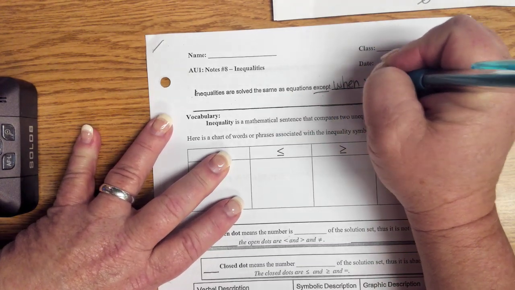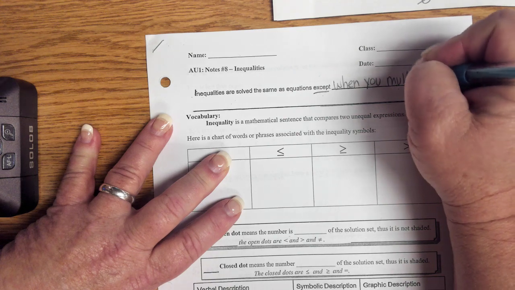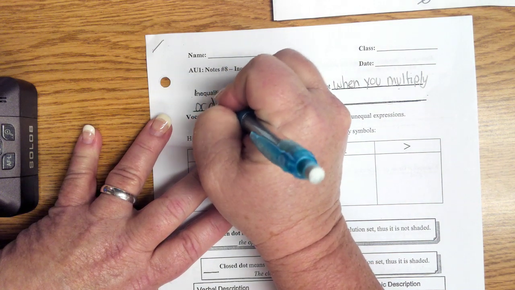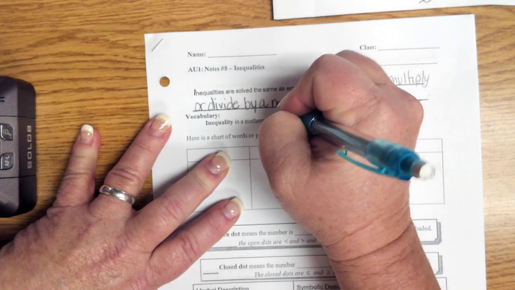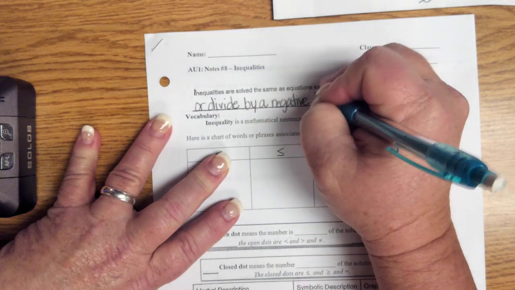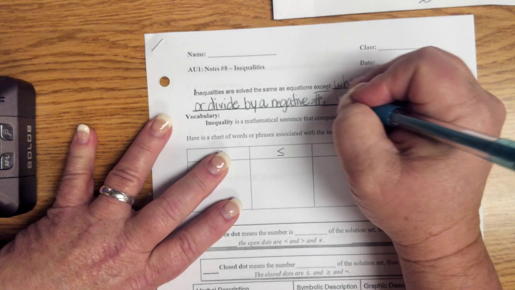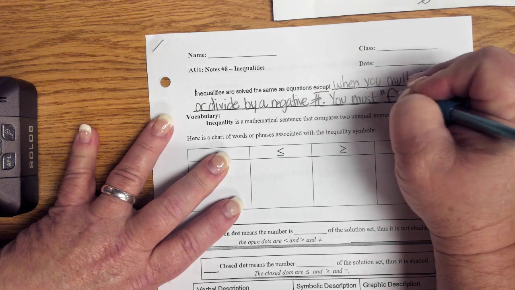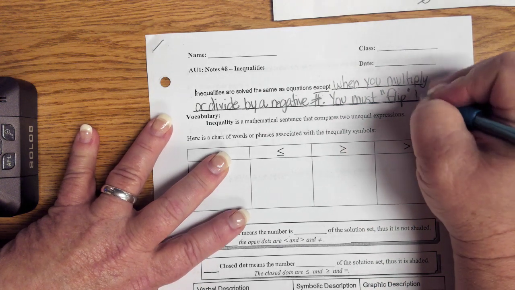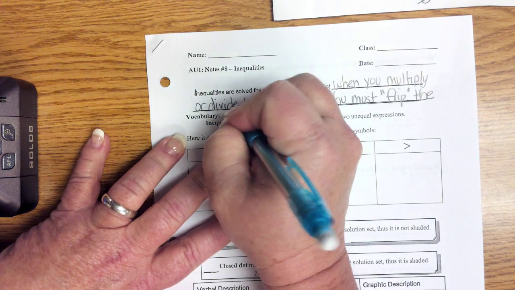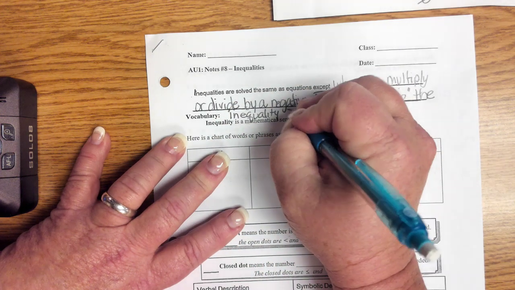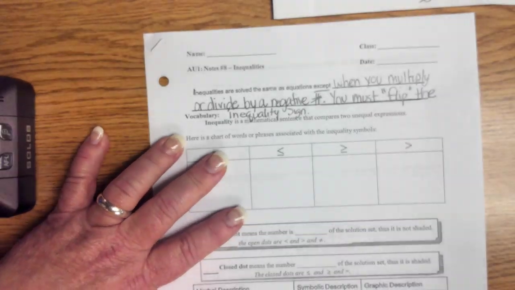When you multiply or divide by a negative number, you must flip the inequality sign. Did you learn that in 7th grade?